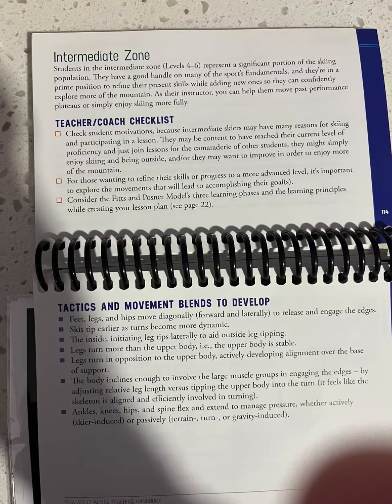Intermediate zone. Students in the intermediate zones, levels 4 through 6, represent a significant portion of the skiing population. They have a good handle on many of the sport's fundamentals, and they're in a prime position to refine their present skills while adding new ones so they can confidently explore more of the mountain. As their instructor, you can help them move past performance plateaus or simply enjoy skiing more fully.